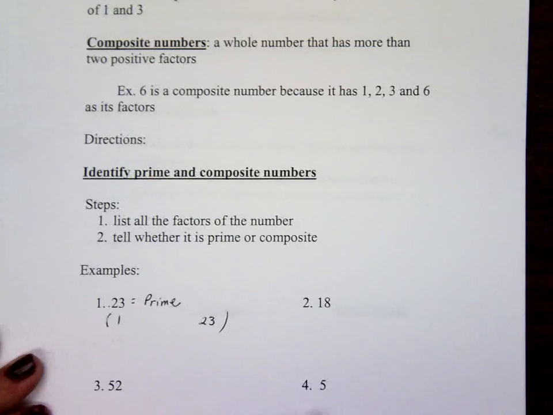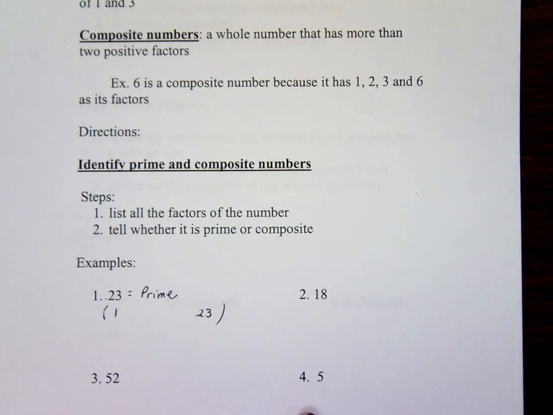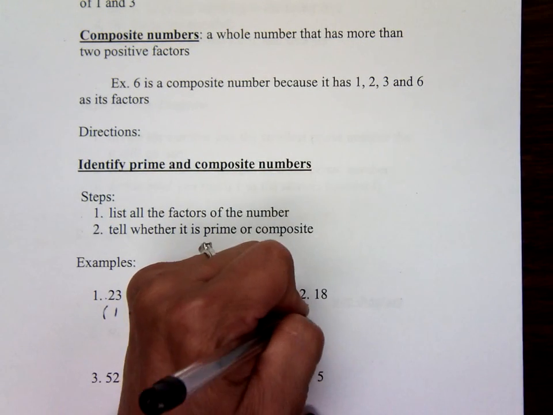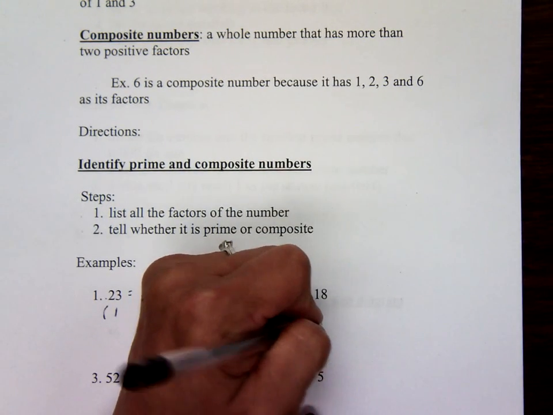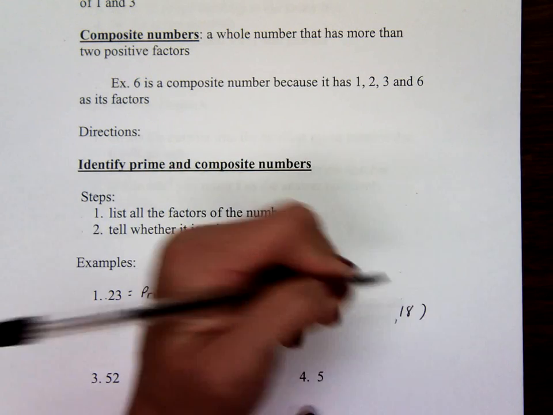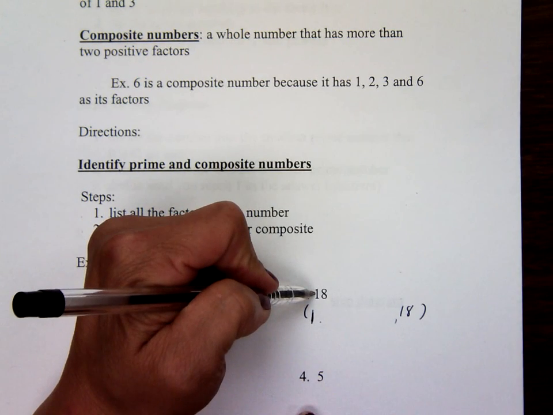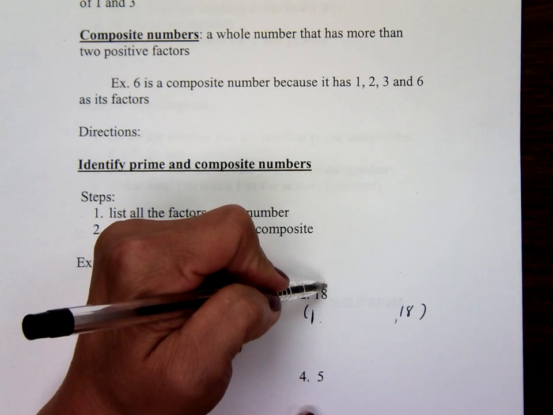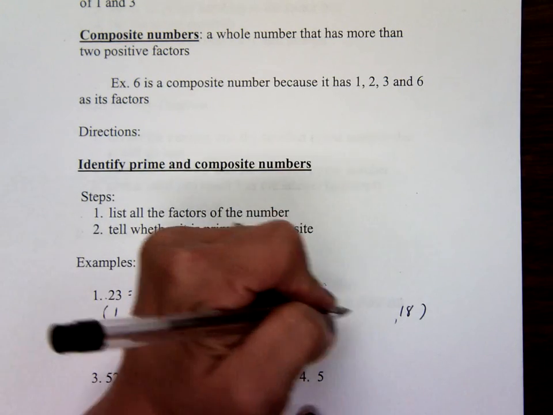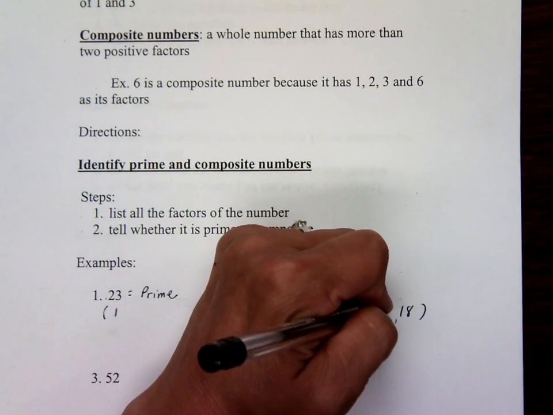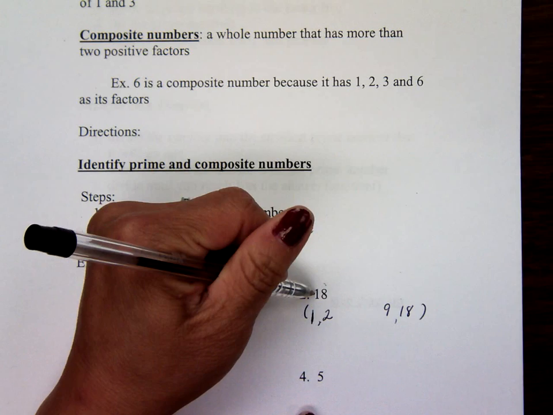Let's look at number 2, 18. Listing the factors of 18, you have 1 and 18. Okay, 2. Does 2 go into 18? Well, 18 is an even number, so you know 2 will go into it. So 2 and 9. How about 3? Does 3 go into 18?